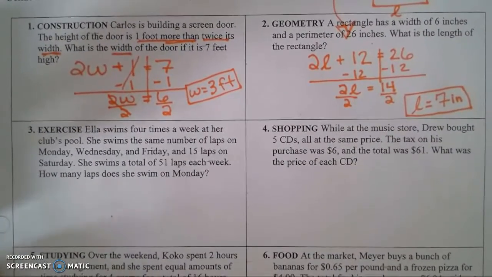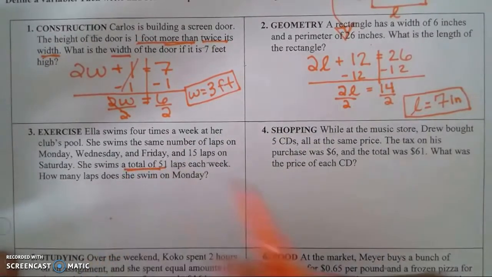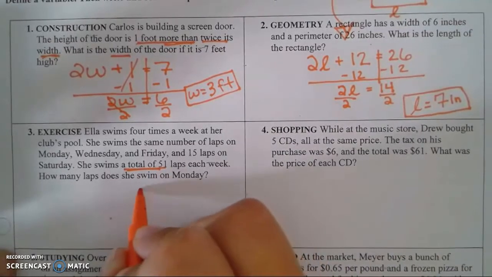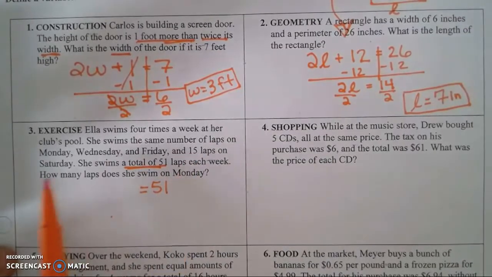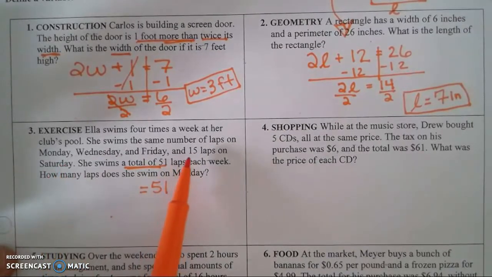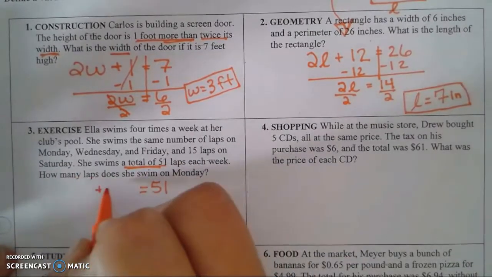So number 3, Ella swims 4 times a week at her club's pool. She swims the same number of laps on Monday, Wednesday, and Friday, and 15 laps on Saturday. She swims a total of 51 laps each week. How many laps does she swim on Monday? So hopefully you guys know the total. That's going to be our equals part, so it is going to equal 51. They told us how many laps she swims on Saturday, so that's going to be our constant. So it is going to be the plus 15 laps on Saturday.